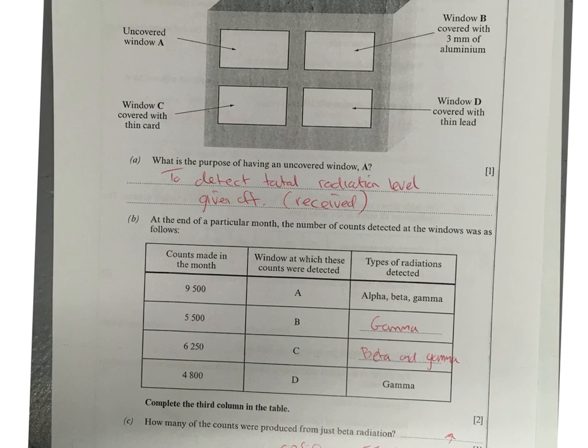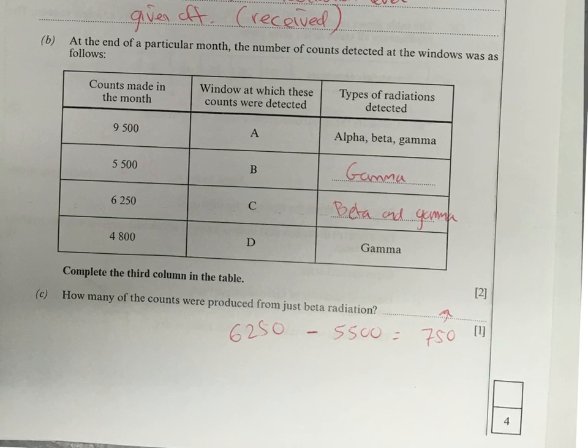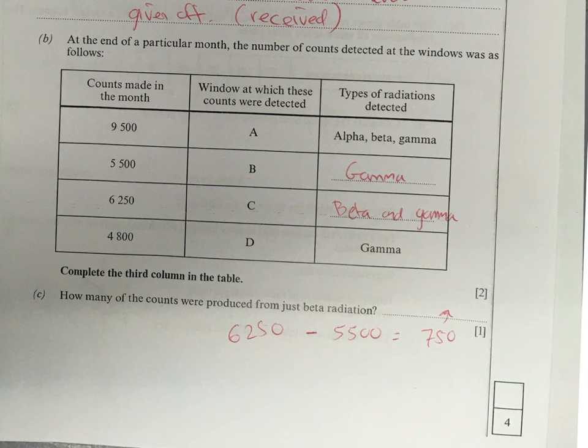Well, in order to do that, I need to see how much is stopped by this window. Not by this window, because this is going to allow all the gamma through and stop all the beta, whereas this one's going to stop all the beta and some gamma. So I'm going to use window C. First of all, I'm going to get my 6250 from there, which is allowing beta and gamma through.